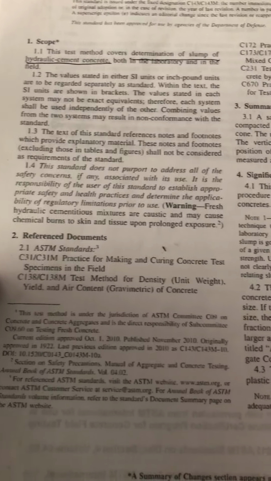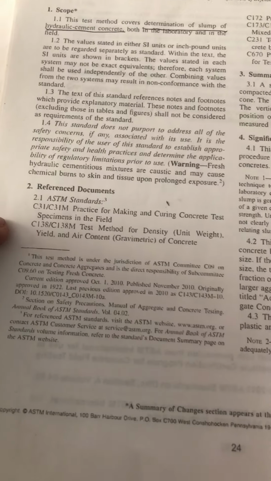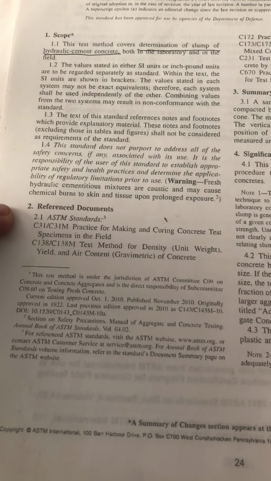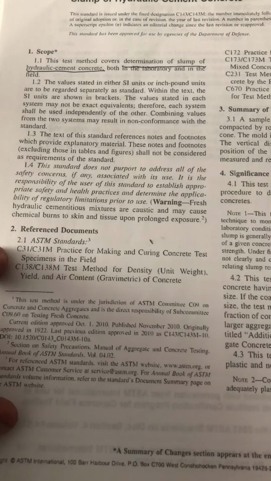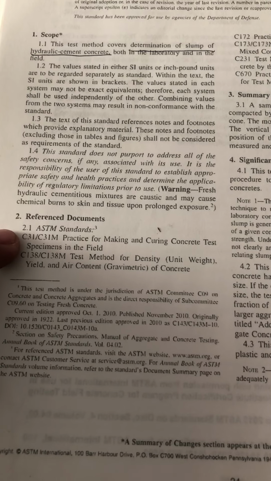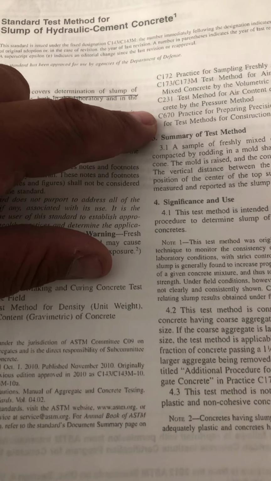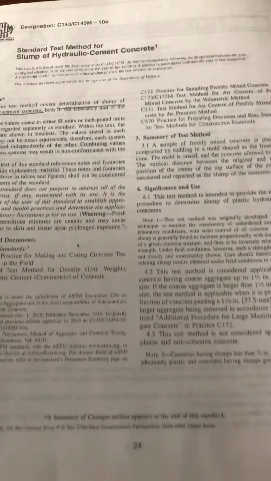Then it moves on to section 2. All of these paragraphs are going to start with a 2. But there are no paragraphs because section 2 just talks about documents. Any documents that this references, it tells you right here. So these are the ASTMs that it references: ASTM C31, 138, 172, 173, 231, and 670. Not much information there we need to know.